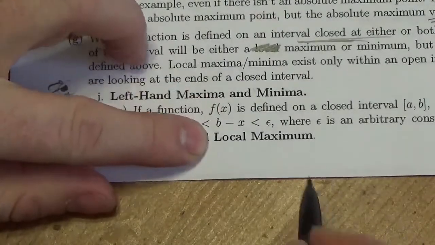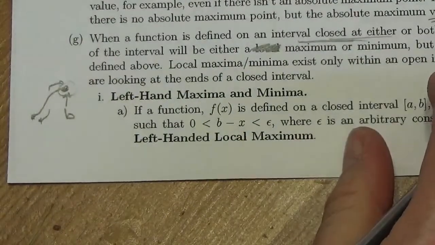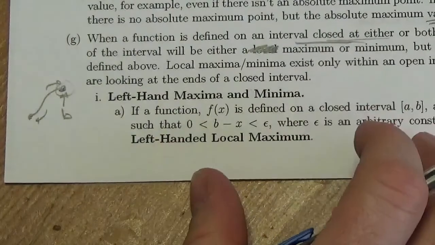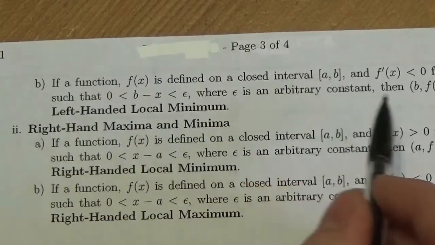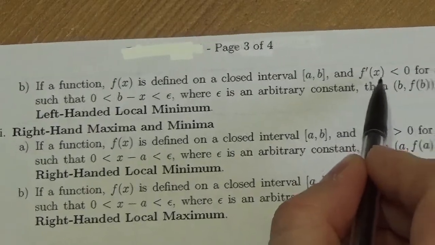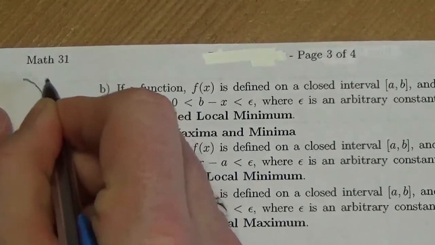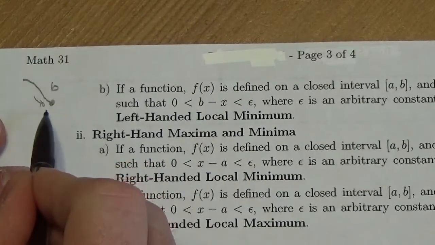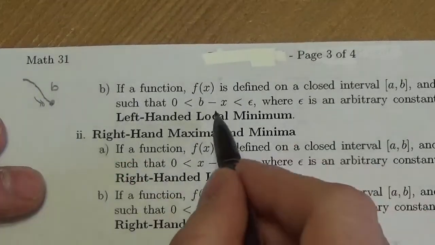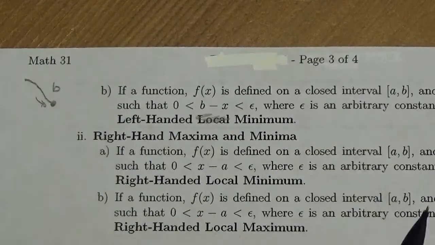You can't just call it a local max because that implies coming at it from both directions, but I can say left-handed there. And that gives me a very clear image that that's an endpoint. Okay? On the other hand, I can do the same thing here. If a function f of x is defined on the closed interval a to b, and the derivative is negative for all x in there, then I've got this thing dropping. So here's my b. Then this is going to be a left-handed local min. I can only approach it from the left. Now you might not even need the word local in there. If you just said left-handed minimum, that again would communicate that this is an endpoint.